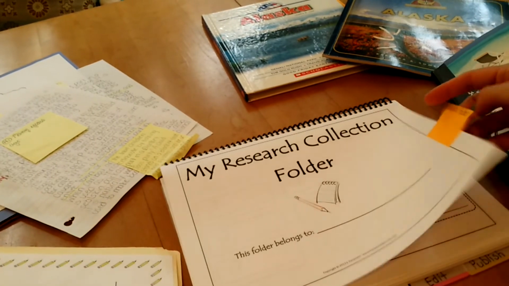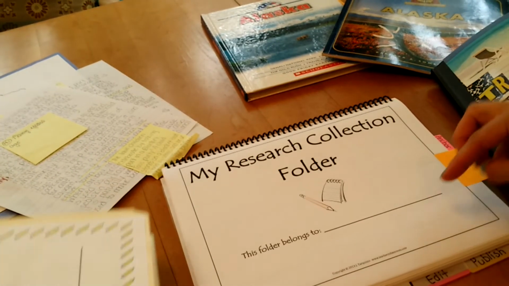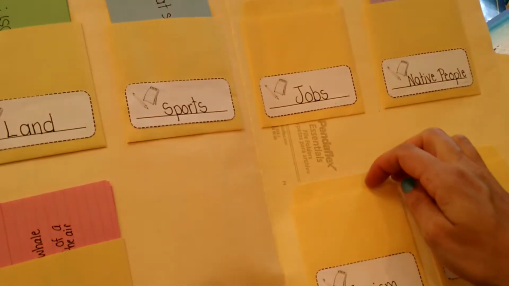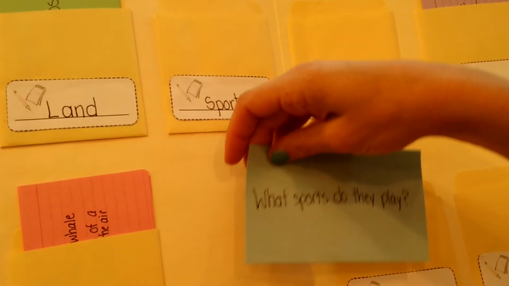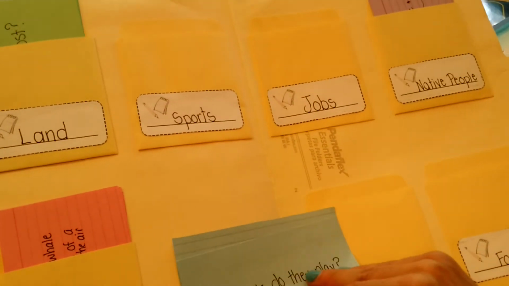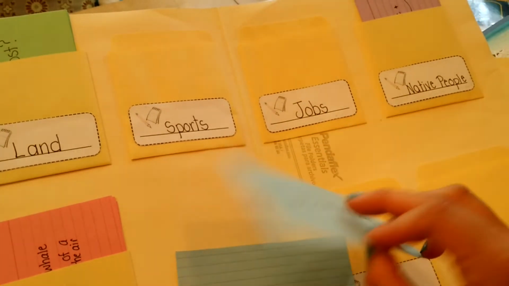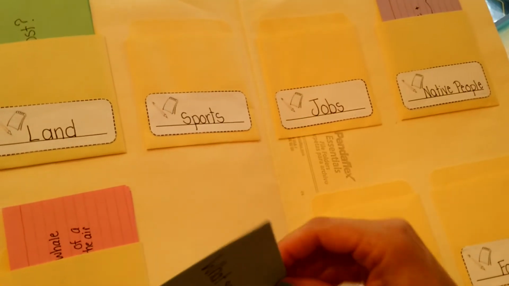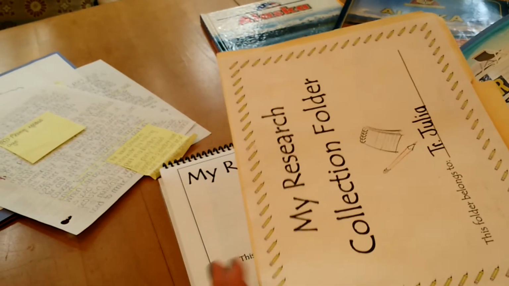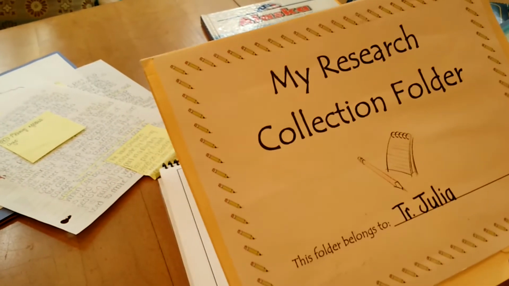Here is what you would copy for students, labels and the front cover. You get a file folder, pocket holders, and index cards. And what students do is they write their questions on the index card, and eventually they're researching to find the answers to those questions, organizing them, and placing them in this folder. This has been a lifesaver for students who have organizational issues, students who love to be organized.